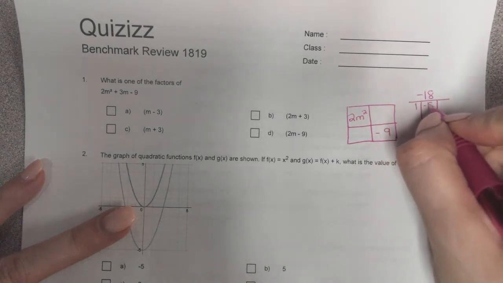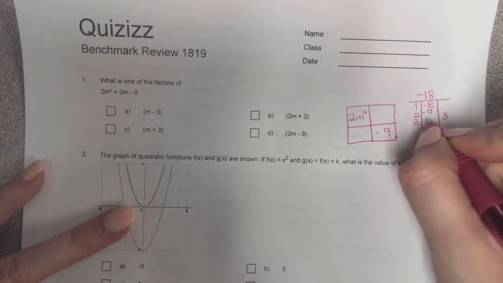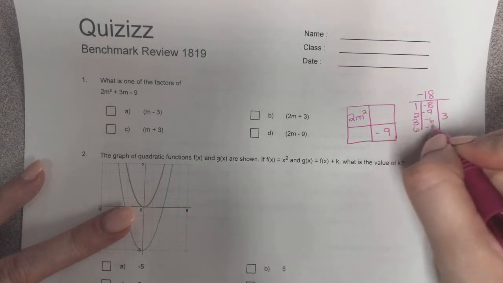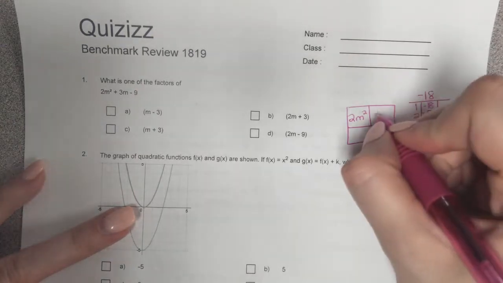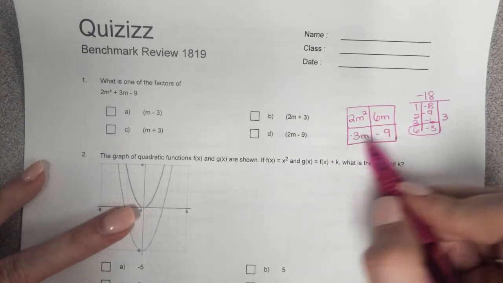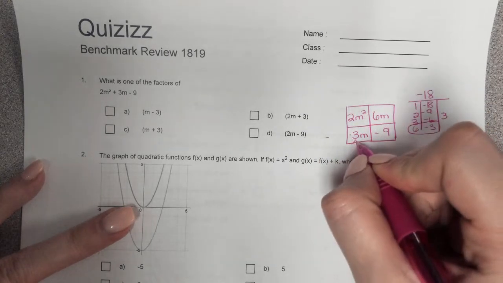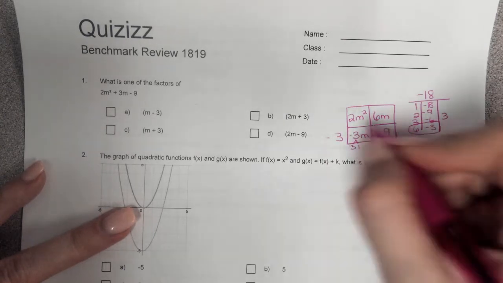So 1 and -18, 2 and -9, 3 and -6, 6 and -3. Those are going to combine to give you a +3. So 6m, -3m. Right away I know to pull out the negative. This is 3 times 1. This is 3 times 3. They both share a 3.